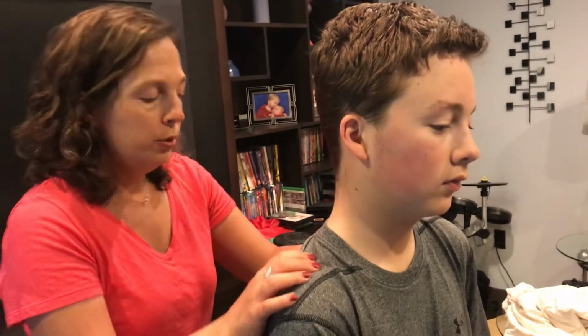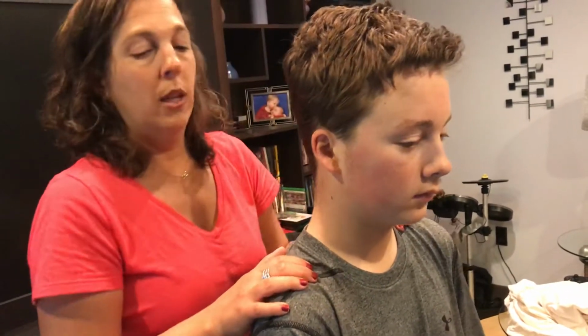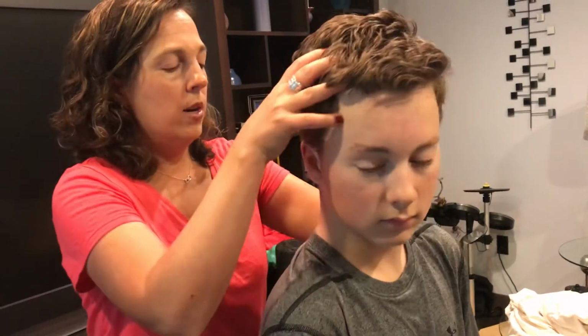Okay, so this first test is called a Sperling's test. And what I'm going to have him do, ideally I would lower this table, but I think I'm okay here.